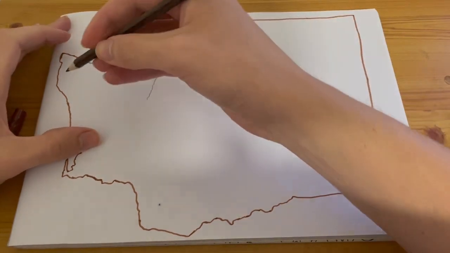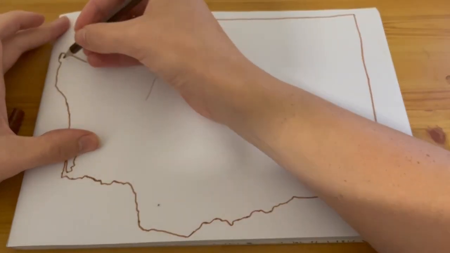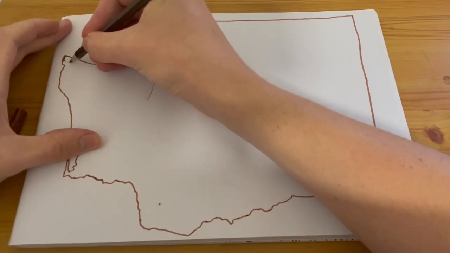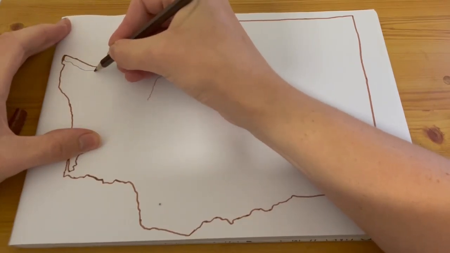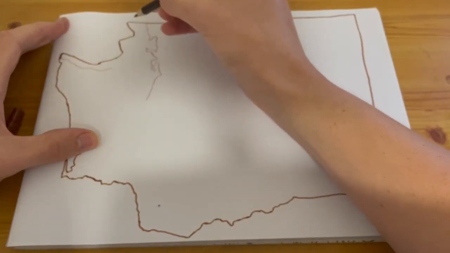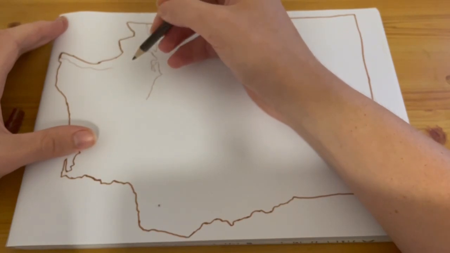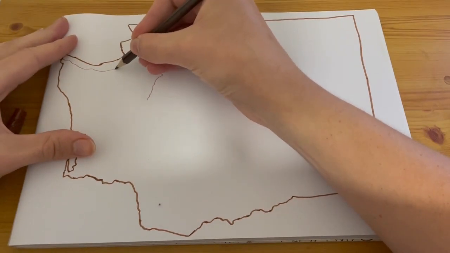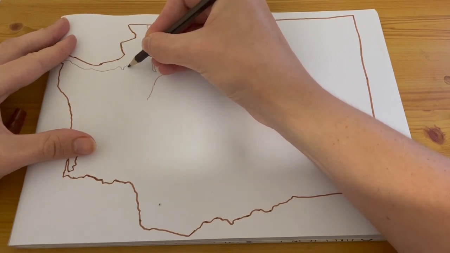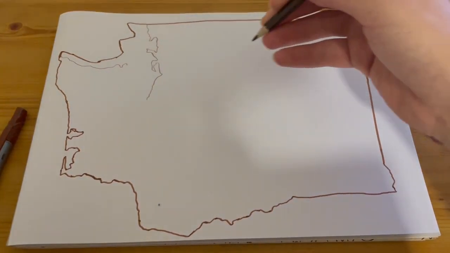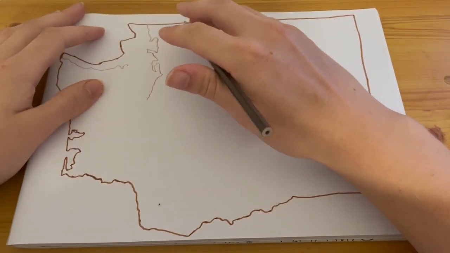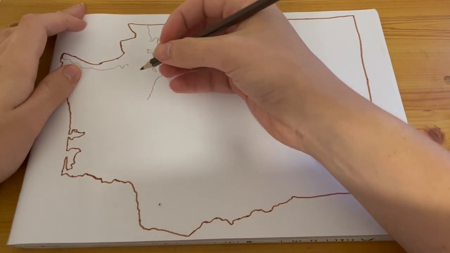So what I'm going to do is, the land comes around the same as the border between the countries, this way. Yeah, so it comes around.